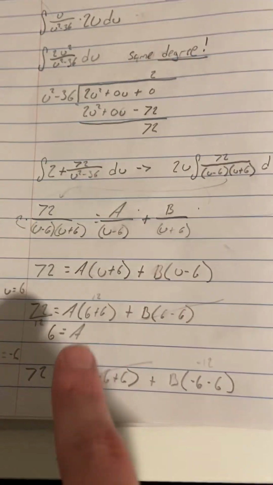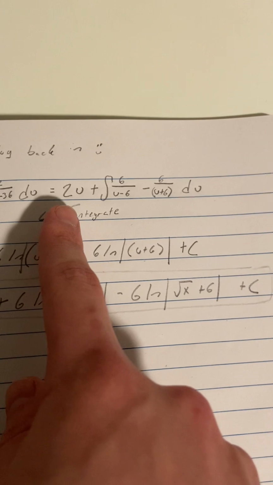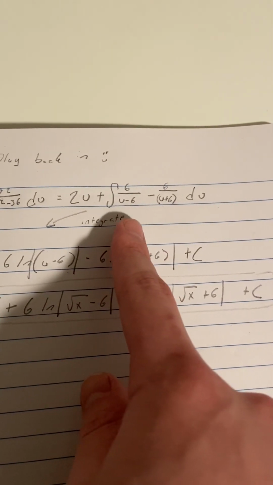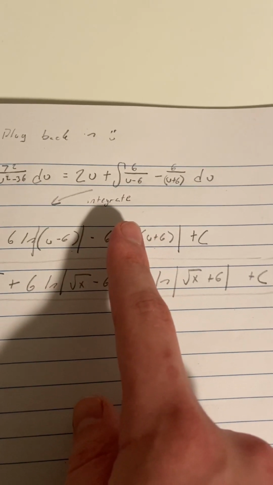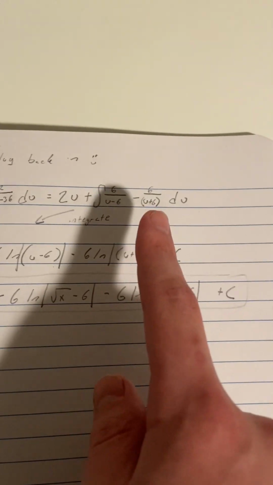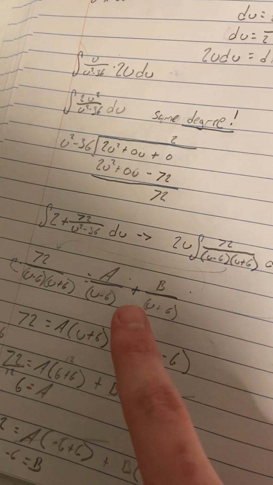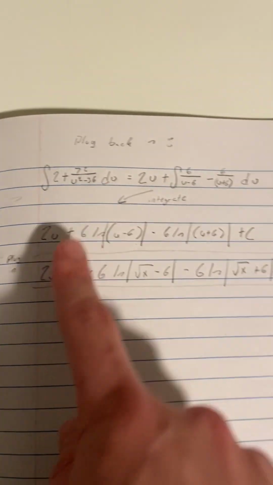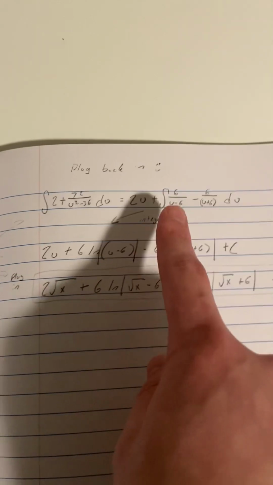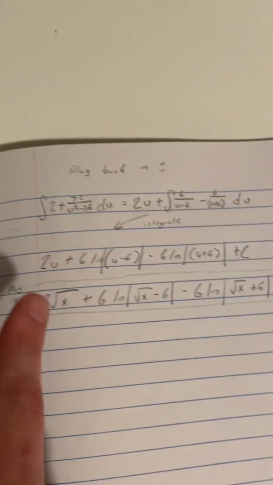And then if you plug back in your a and b, you would get, so this was the original, so equals 2 plus, because the 6 came from the a right here, 6 over u minus 6 minus 6 over u plus 6, because that was the original right here. And so then you come back over here, plug in, then you solve the integral. So 2, you just pull that out, plus 6, you can pull that 6 and that 6 out technically, because it can be just two integrals.